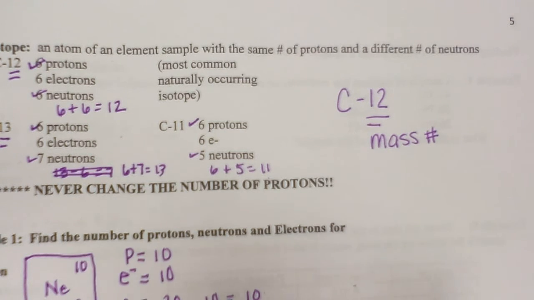Now, we're not worried right now about why the atomic masses are different and have decimal points yet. We're going to learn about that on Monday. But for right now, we know that these samples, which have atomic masses rounded off to these numbers, have different masses, and have a different number of neutrons.